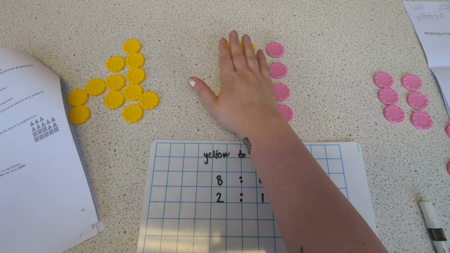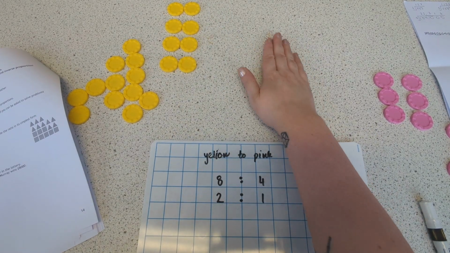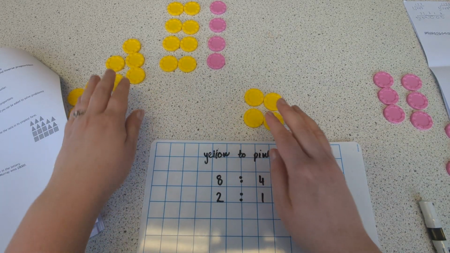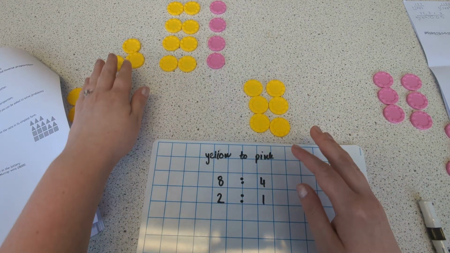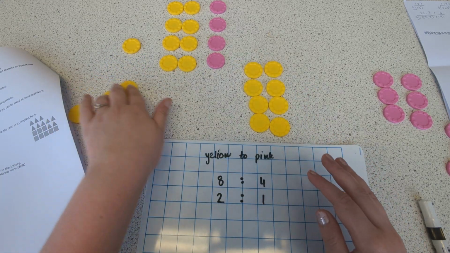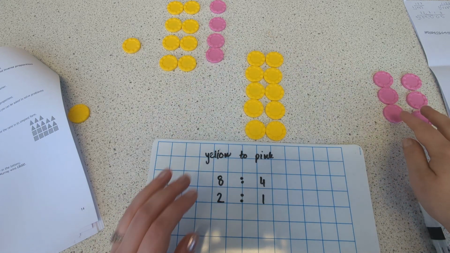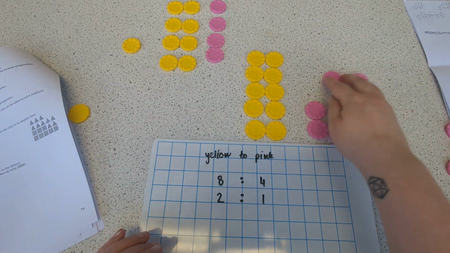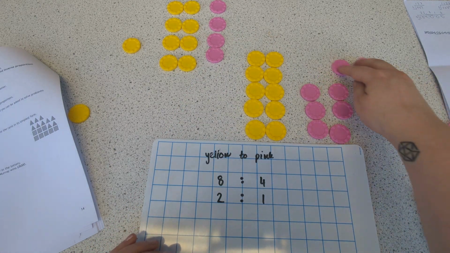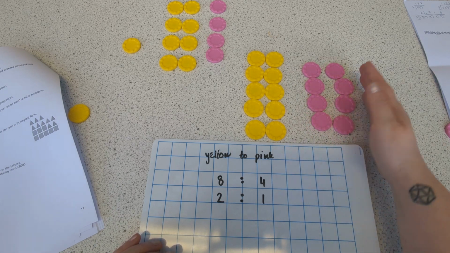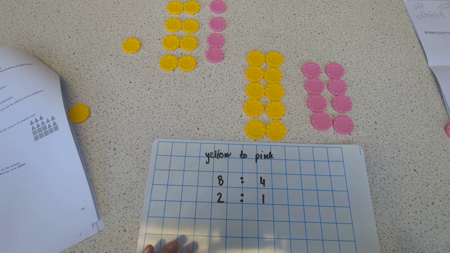Okay, we'll keep this over to the side. Okay, and let's say I have 10 yellow counters this time. So I have 10 yellow counters, and let's say I have 8 pink counters, okay?